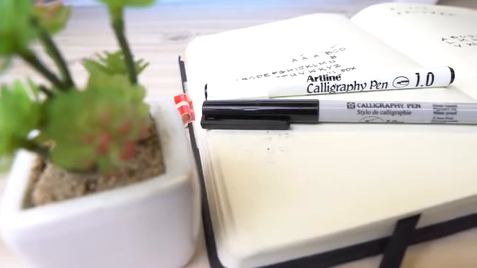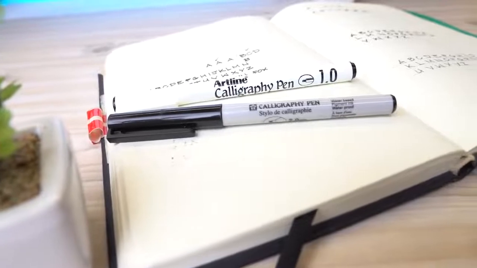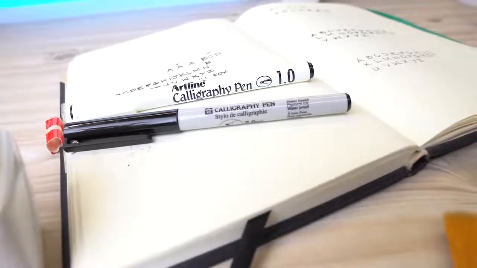So for this one, we are going to use chisel tip pens, or most commonly known as calligraphy pens. There are a ton of calligraphy pen brands out there, but my favorite ones are Sakura and Artline. But for the purposes of this video, we are going to use an Artline 1.0.